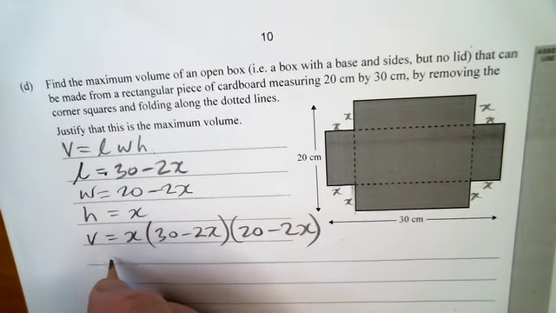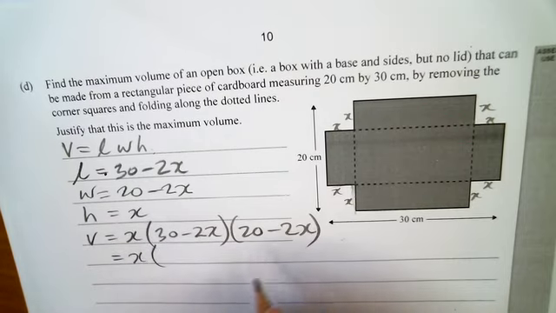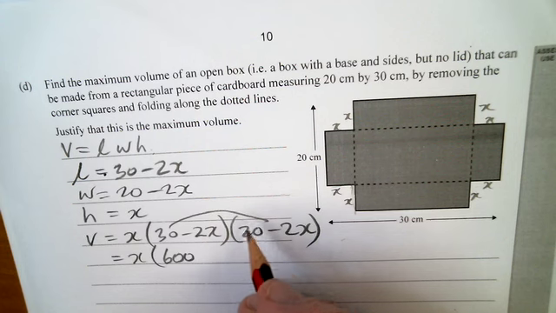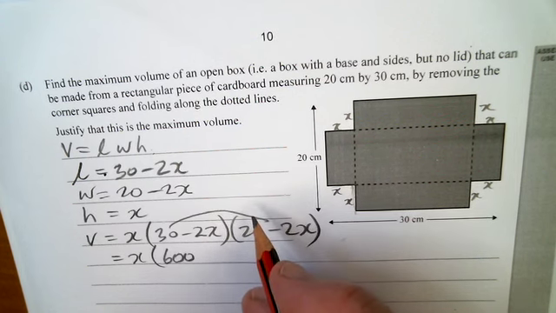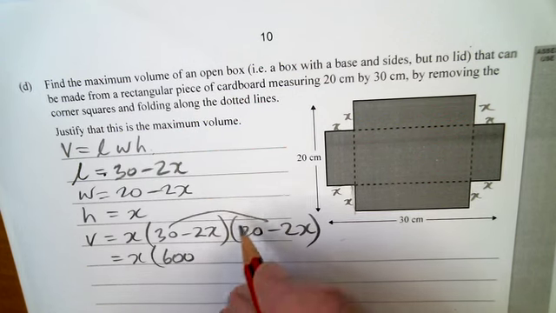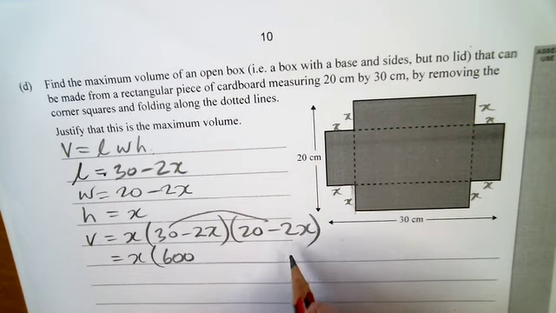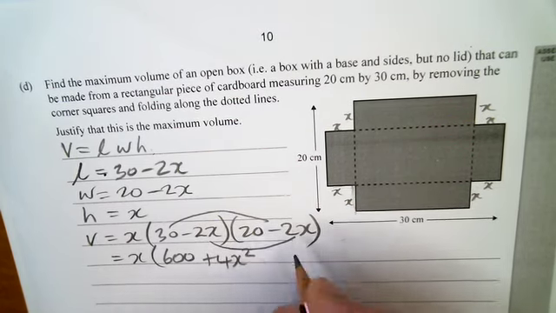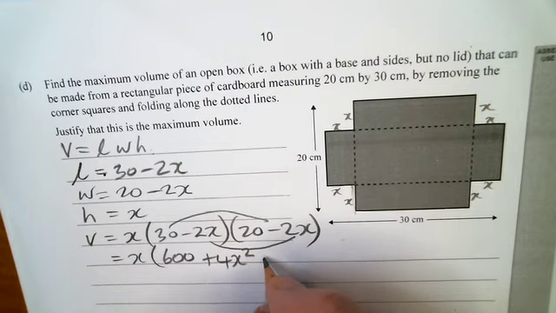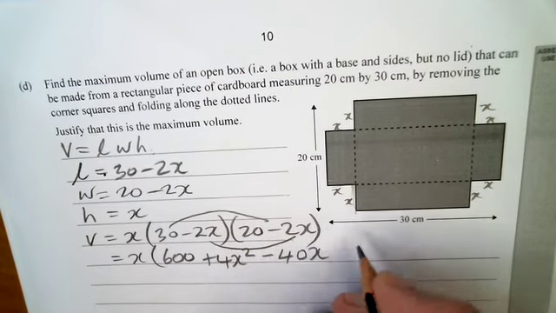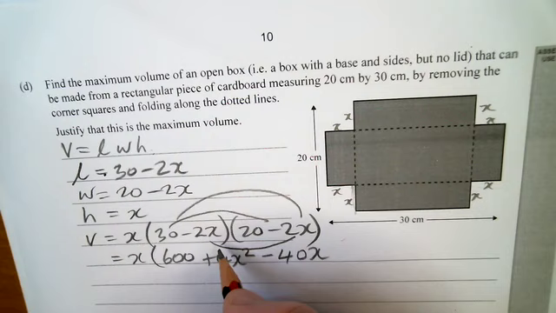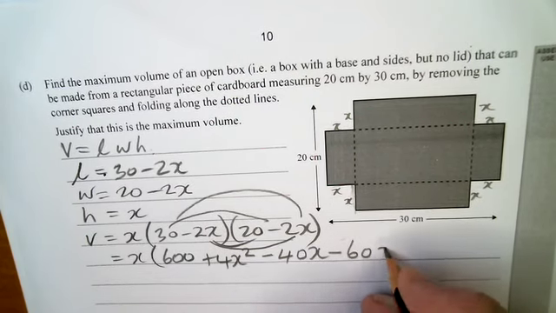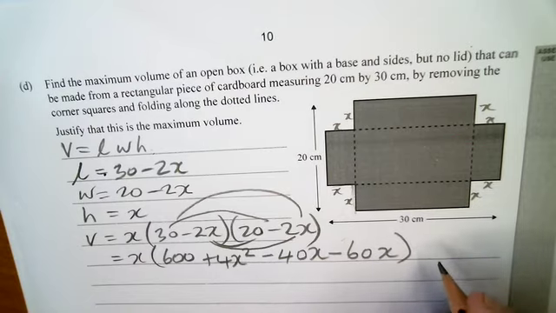So if I'm going to multiply all that out, I'm going to have x times 30 times 20, which is 600. Then 2x times 2x is plus 4x squared. We've got a 2x times 20, which is minus 40x, and a 2x times 30, which is minus 60x. And that looks pretty good.